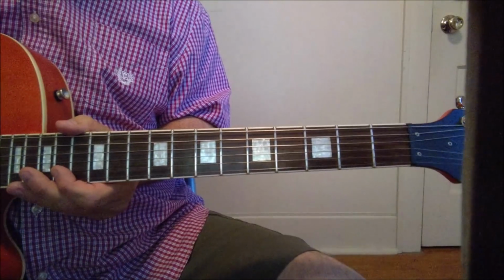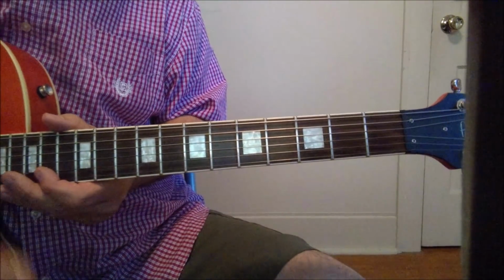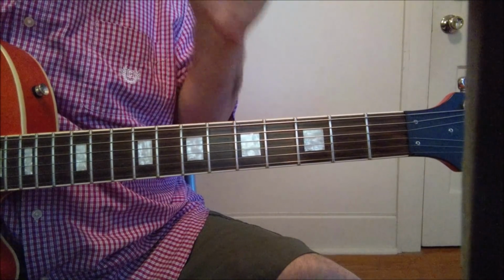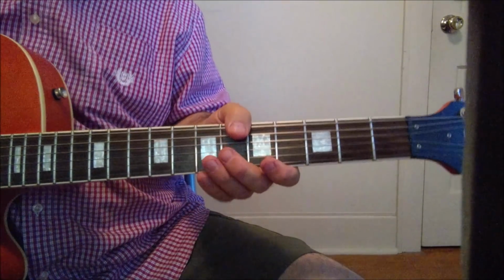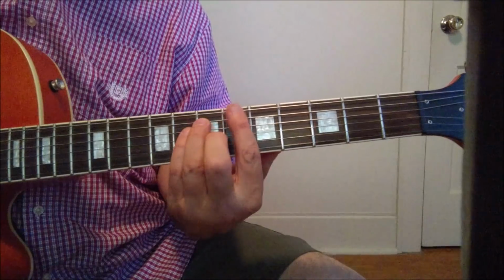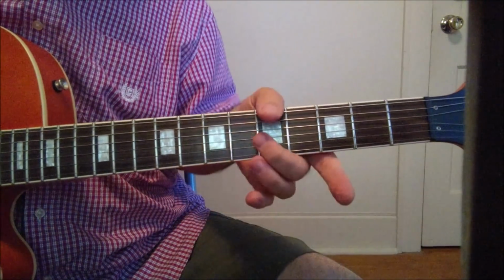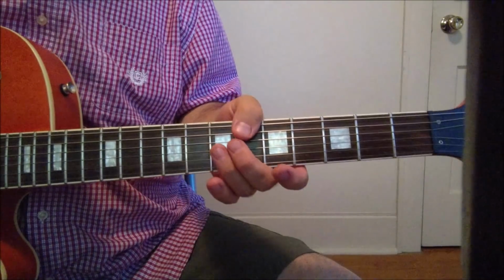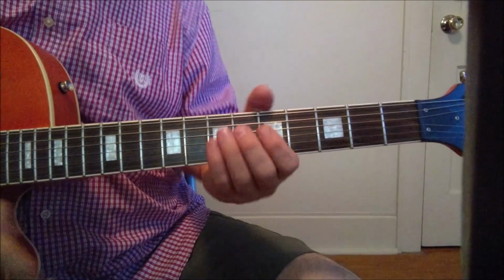Now, I'm going to give you an exercise that's really going to solidify this. And you can do this at a slower speed to start out. The exercise is this. Pick an area. I'm going to pick the 5th fret, okay? But again, we could do this in any one. And we're going to play through 3 simple chords.